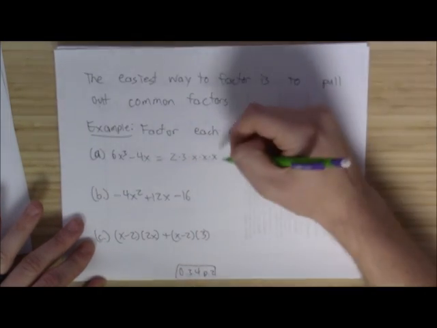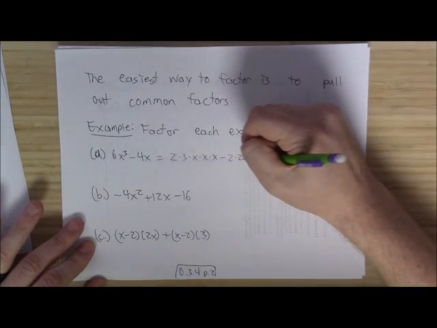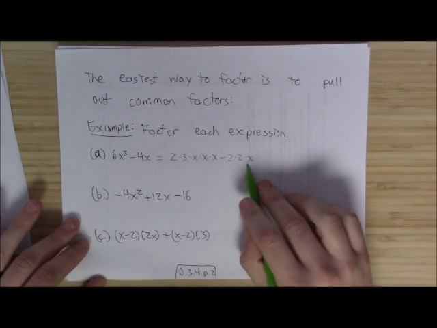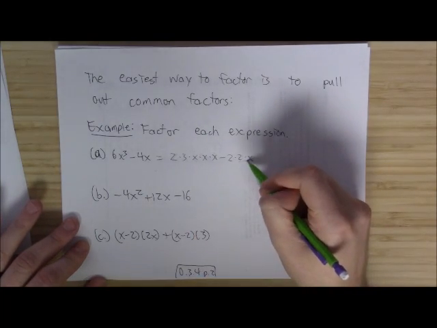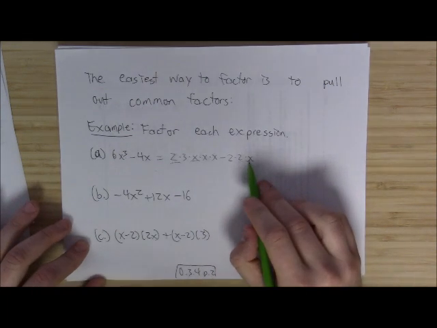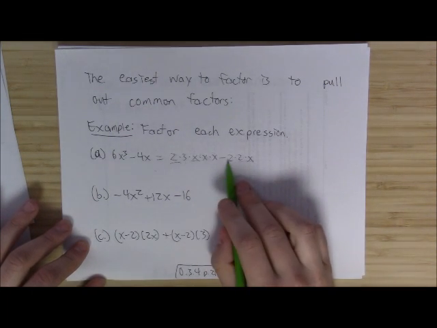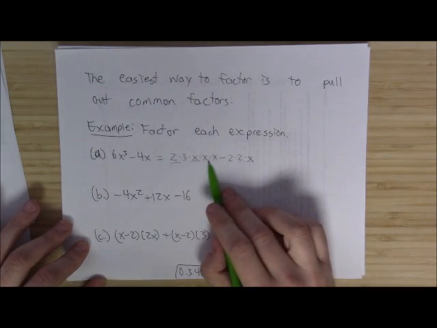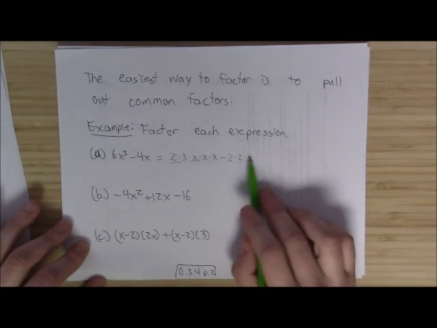There's 3 of them. And then we have a 2 and an x. Here we notice that there is a 2 and an x in here, and a 2 and an x in here. There's no other 2 here, so that's not a common factor, and we have 2 x's and a 3 left over here that aren't in here.